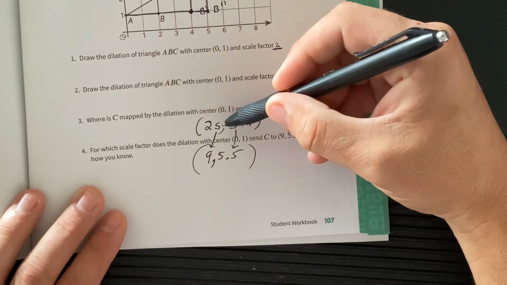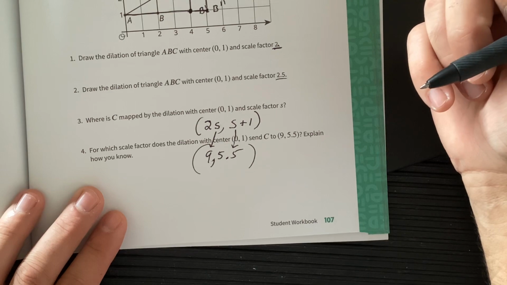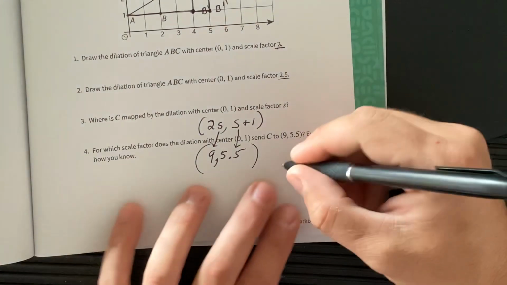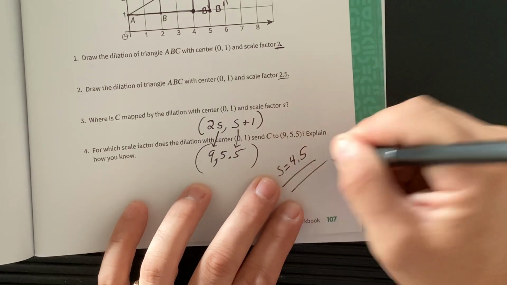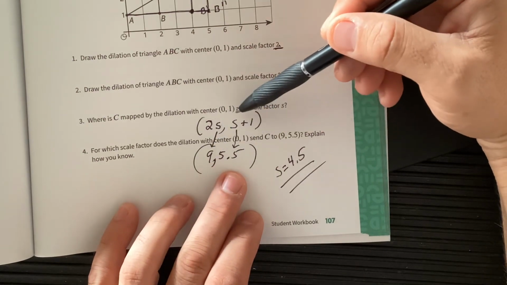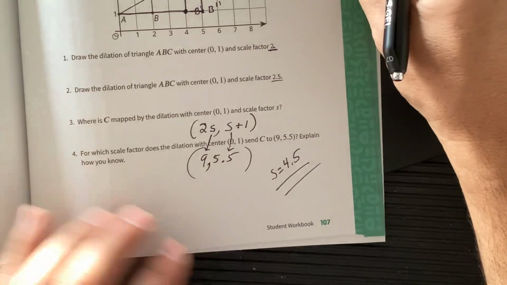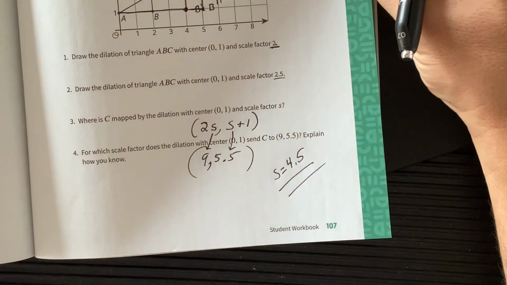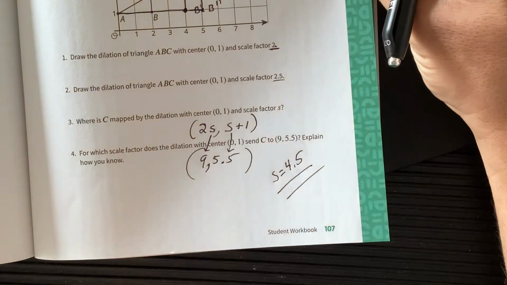2 times 8.5 would be more than 9. What's that? 4.5. Scale factor is 4.5. 2 times 4.5 is 9. And 4.5 plus 1 is 5.5. So you could use either equation there to help you out. Yeah, whatever you think it is, just try it before you write it down. It doesn't take long to check the formula.